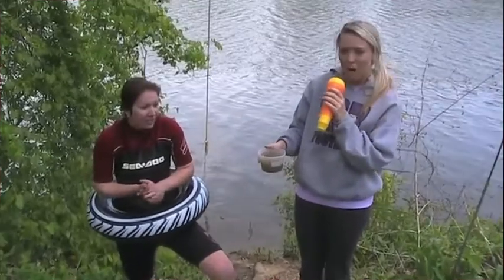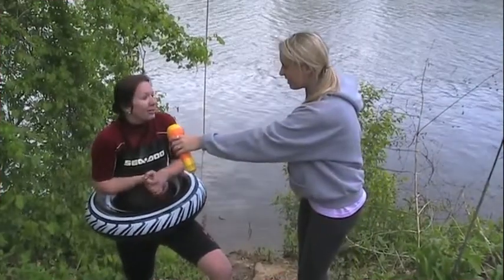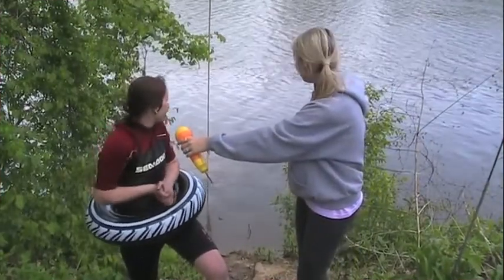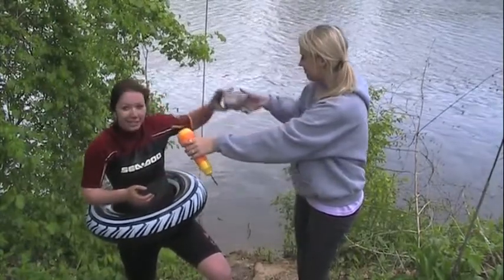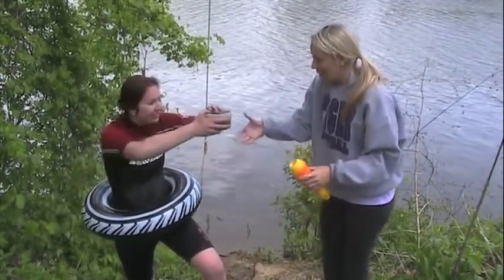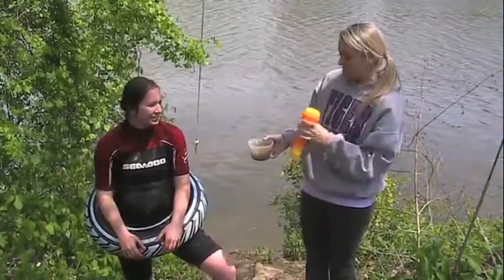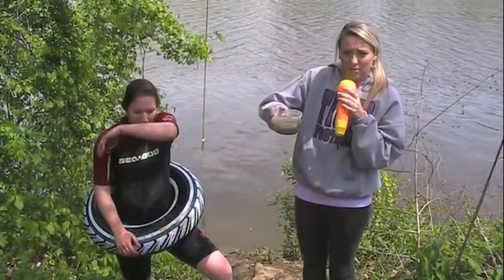So, Skeeter, how was the water today? A bit cold out there, don't you know? A little dirtier than normal, as you can see here from our water sample. All right, well, we'll take this water back to the lab with Kate.